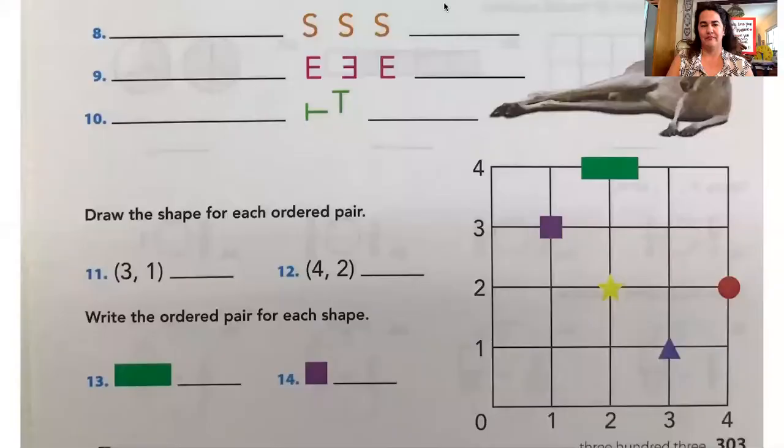All right, then you have to draw the shape for each ordered pair. Do you remember how we work with ordered pairs? Well, let's see. Alrighty, friends, the ordered pair 3, 1 means we go to the right 3 and we go up 1. The first number always means slide to the right and then we go up, okay? For ordered pairs, we go to the right, then we go up. I'm not going to do this one with you. You're going to do the best you can.